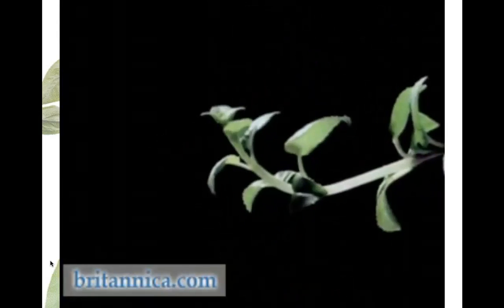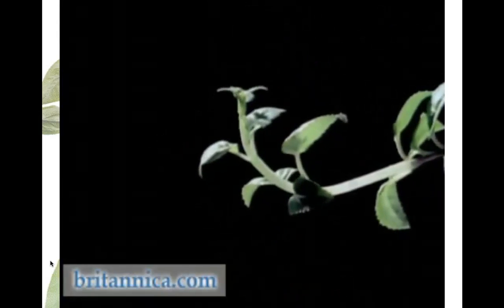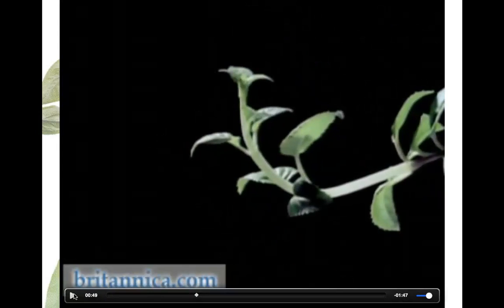If we place this fuchsia plant on its side, it quickly recovers its orientation and grows upward.